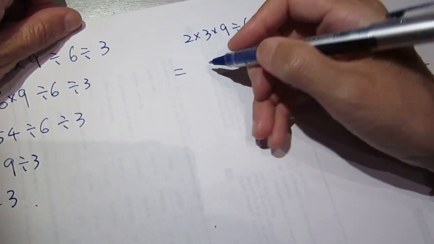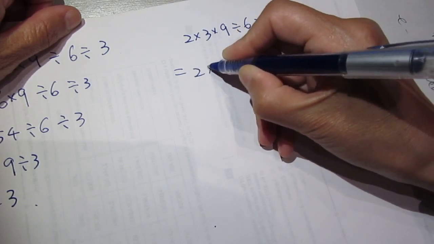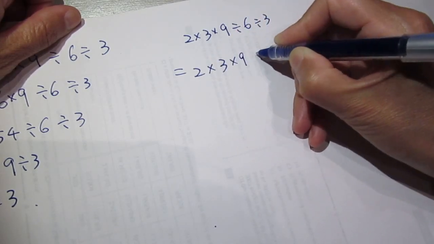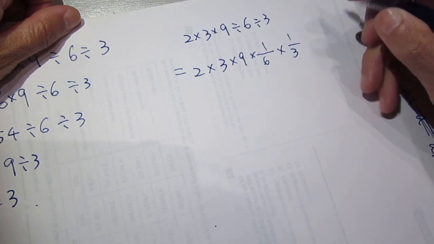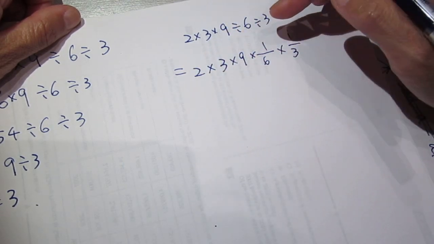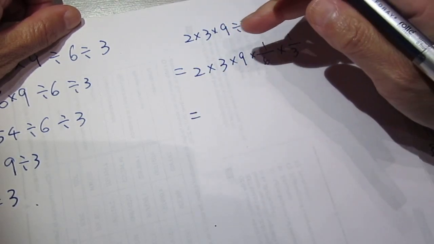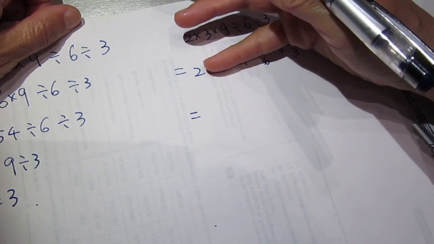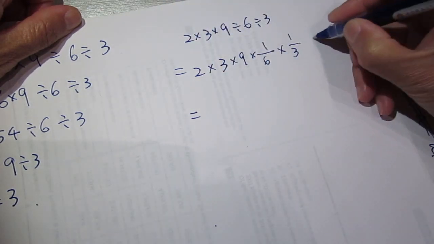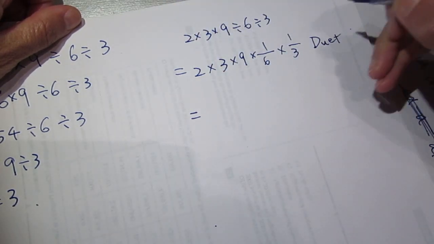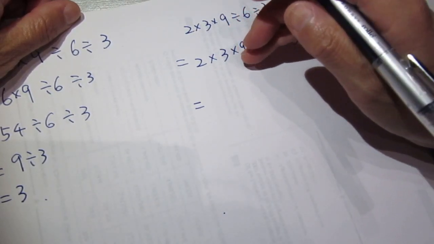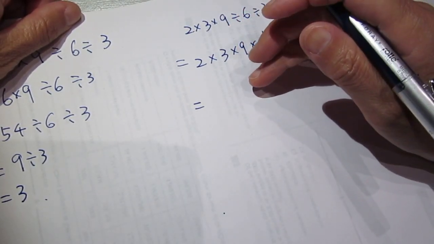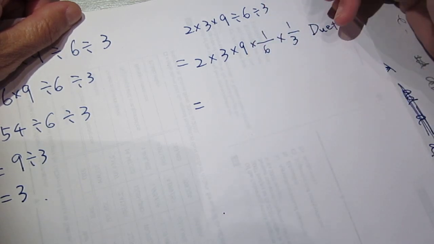You can do it like 2 times 3 times 9 times 1/6 times 1/3. So this time we are going to have a duet between upper part and lower part. We make it as a fraction.